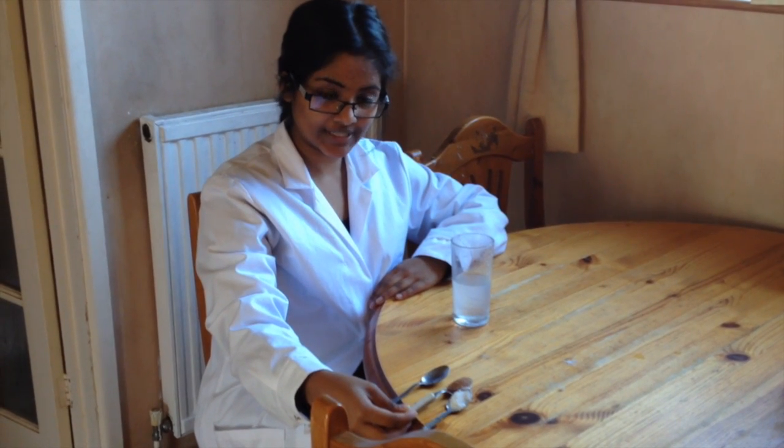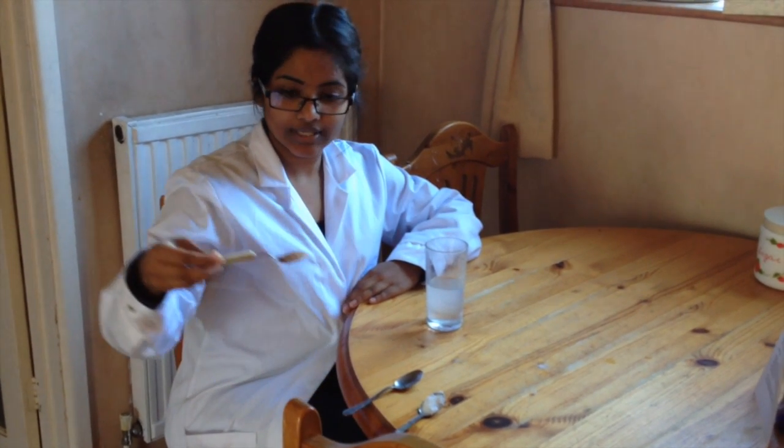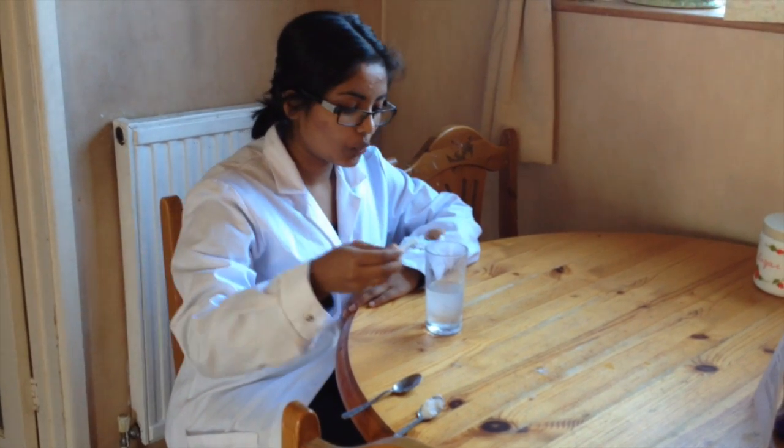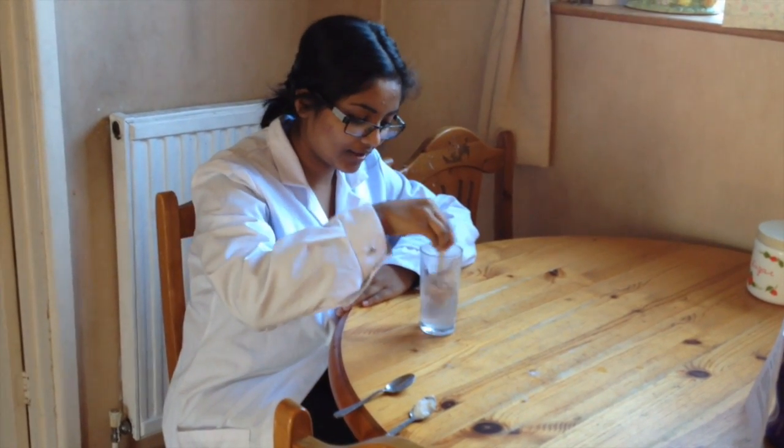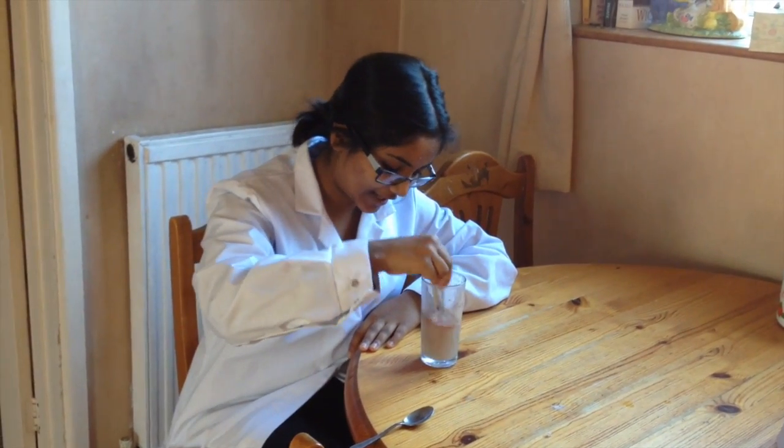Small measures of potassium ions are also required to replace the lost ions and improve the patient's appetite. Here are the potassium ions. We just add them to the mixture and stir. Finally, a variety of other electrolytes such as chloride and citrate ions are added. This is in order to prevent ion imbalances. Here are a few different electrolytes. We're just going to add that to the mixture and mix.